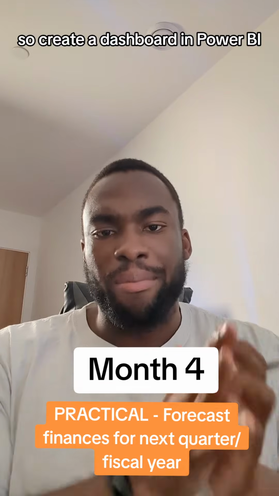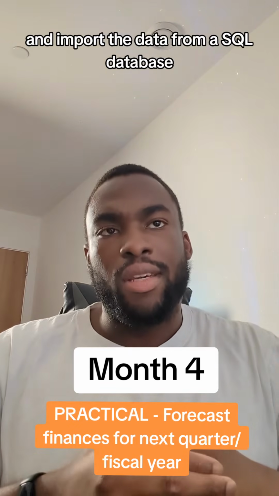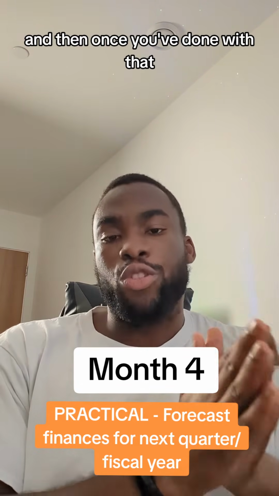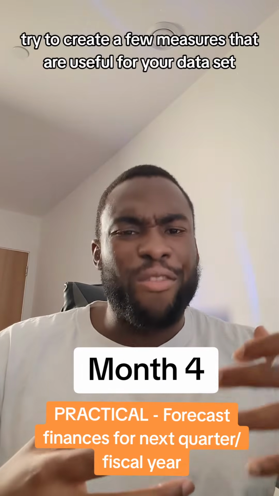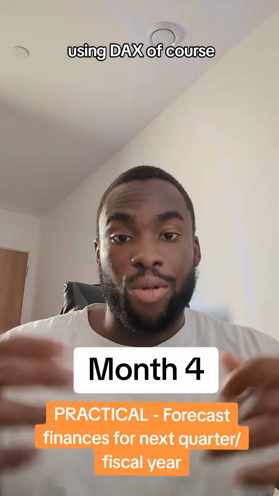So create a dashboard in Power BI and import the data from a SQL database and format the data using Power Query. And then once you're done with that, try to create a few measures that are useful for your data set, using DAX, of course.